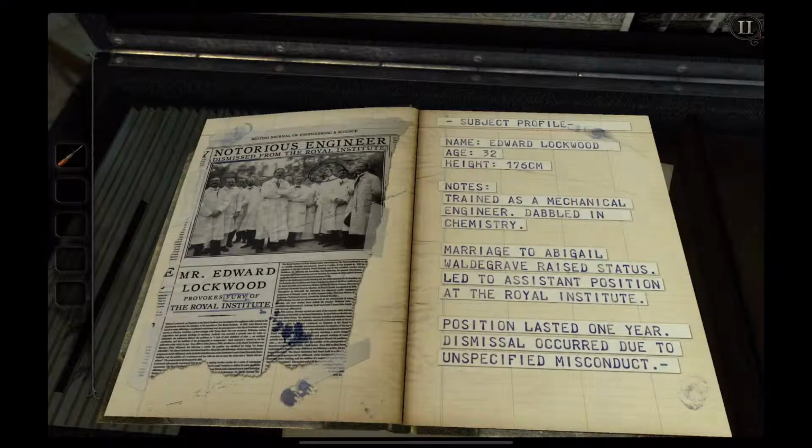So name Edward Lockwood. Age 32. Height 176 centimeters. Notes: trained as a mechanical engineer, dabbled in chemistry. Marriage to Abigail Waldegrave. Raised status. Led to assistant position at the Royal Institute. Position lasted 1 year. Dismissal occurred due to unspecified misconduct.